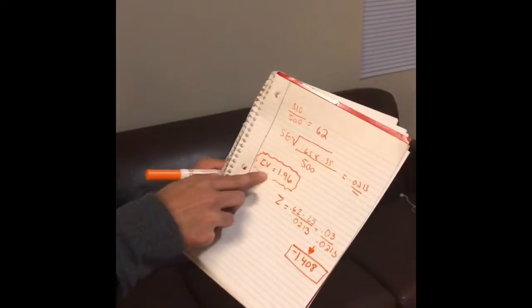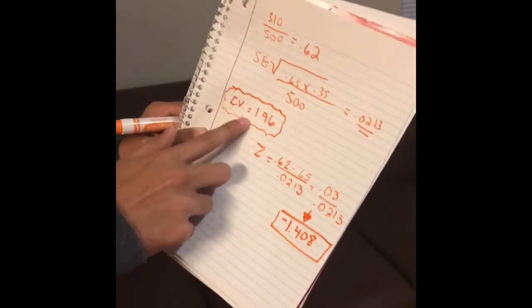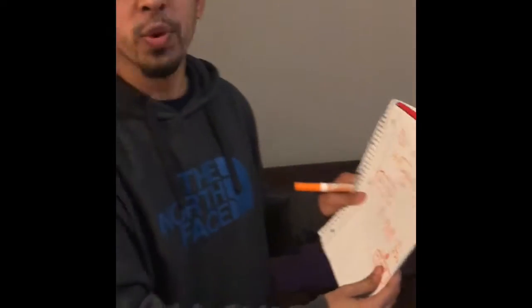This is where the critical value, as I told you, will be very key. Since the absolute value of this number is smaller than our critical value of 1.96, we fail to reject the null hypothesis. What that means is that we cannot conclude that chocolate milk has changed.